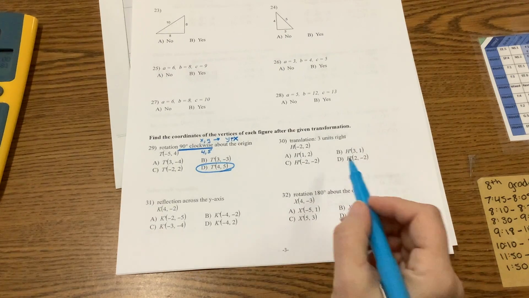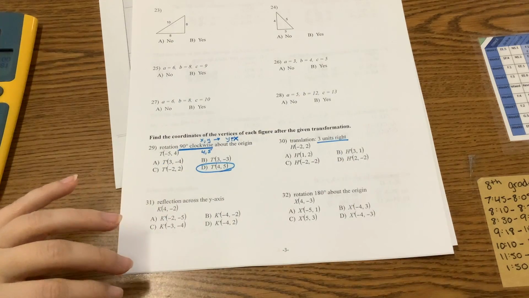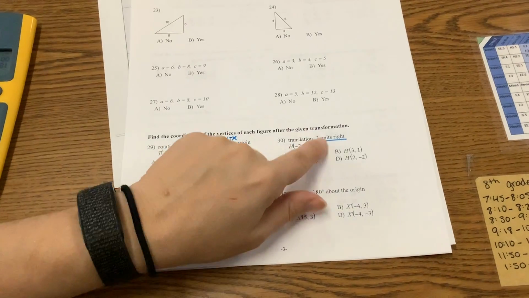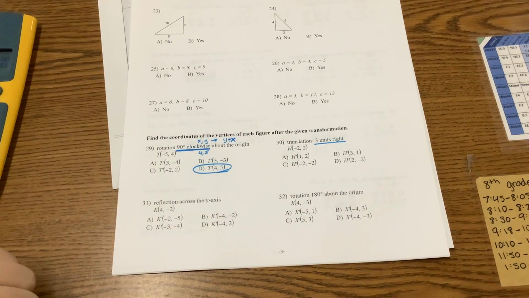If we do a translation, this one's just telling us how far to move it. It says 3 to the right. If we're moving left and right, which one is that, the x value or the y value? The x value. So add 3 to negative 2, which is going to be 1. So the correct answer choice is A.